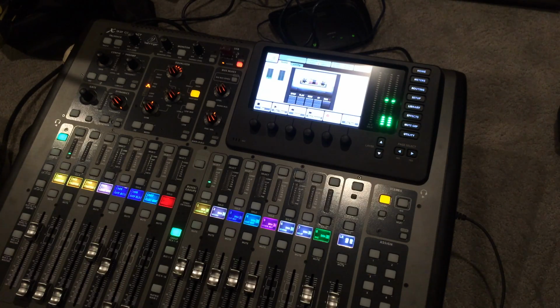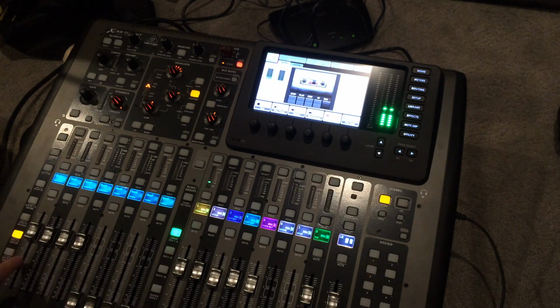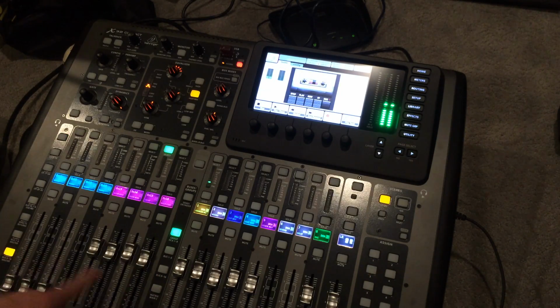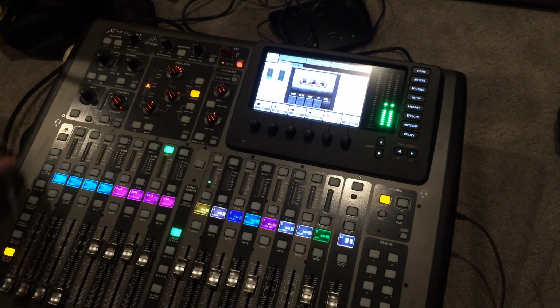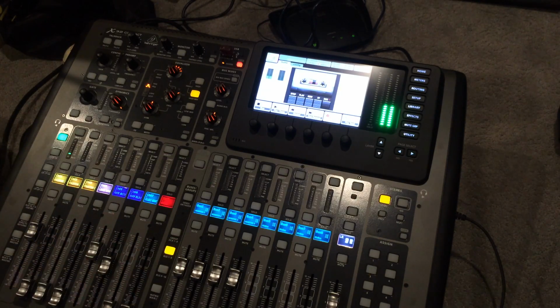But I'm still going to run through how to set up a basic monitor mix and the different ways that we use our buses here to set up monitor mixes. So we have the option to view our buses in the left fader bank or in the right fader bank. I can see buses 1 through 8 and buses 9 through 16 in the left fader bank, or I can see them in the right fader bank.